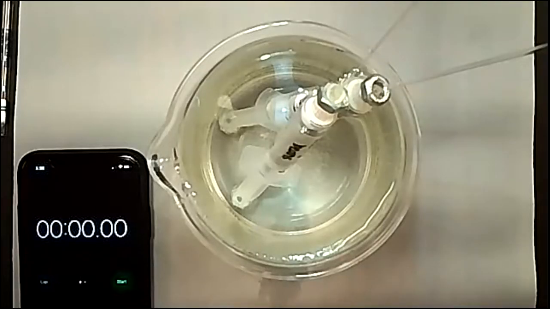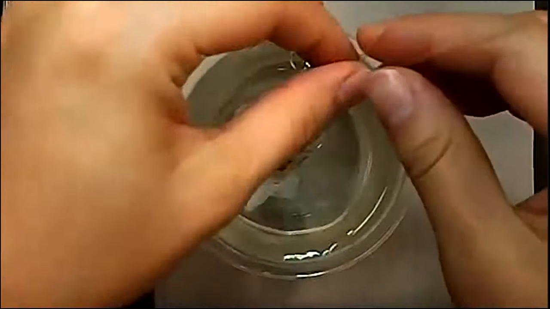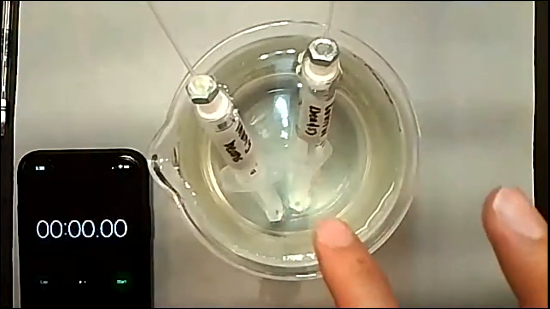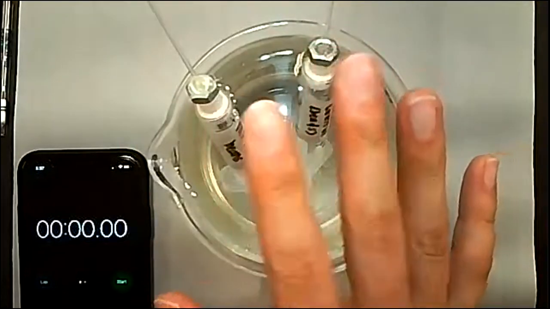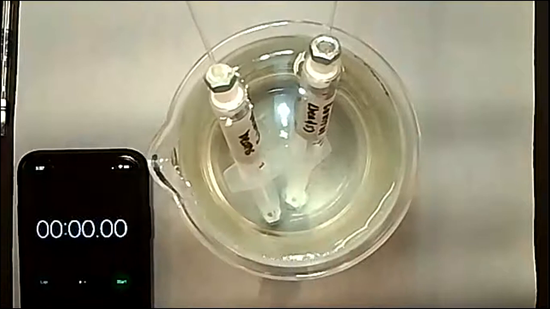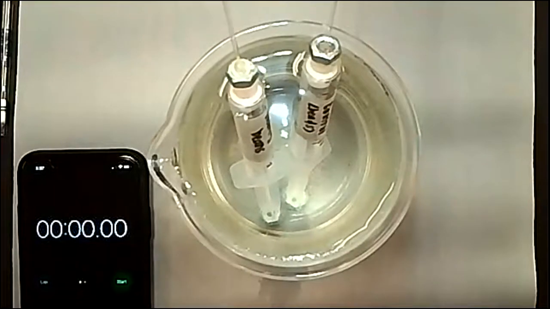All right, so now we are going to be collecting data on part one, which is going to be the control and the mung beans. Again, the reason we're using the control is because if there are changes in the temperature or the pressure overall of the system, then we'll be able to calculate it out for the mung beans to see what the actual change of the volume is based on the oxygen consumption.